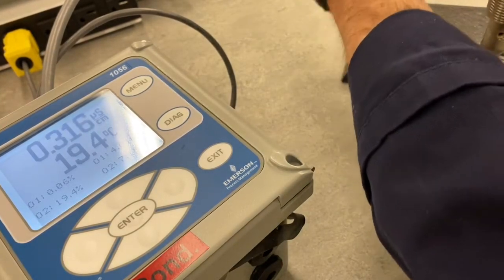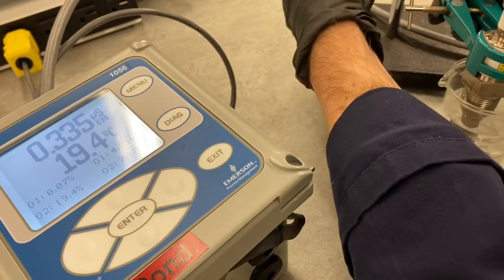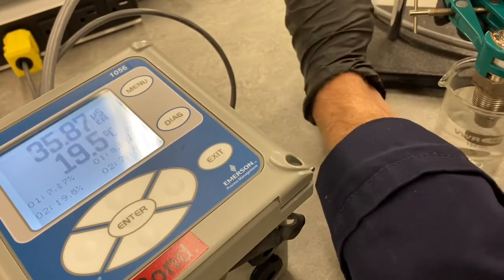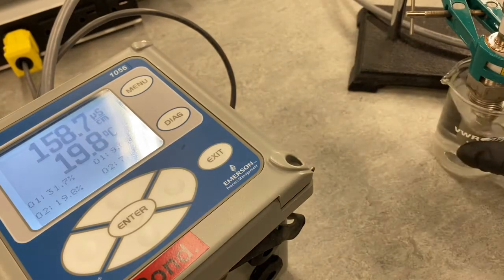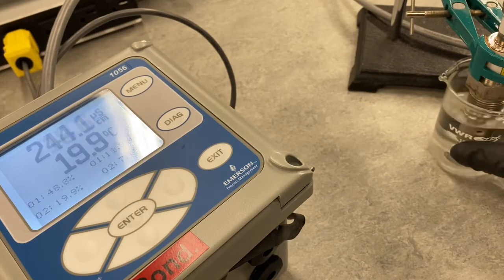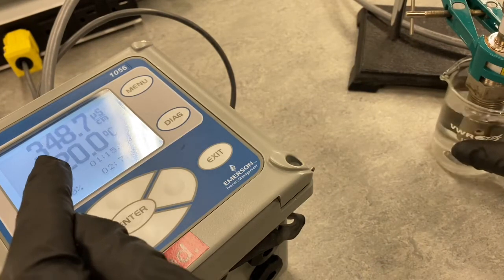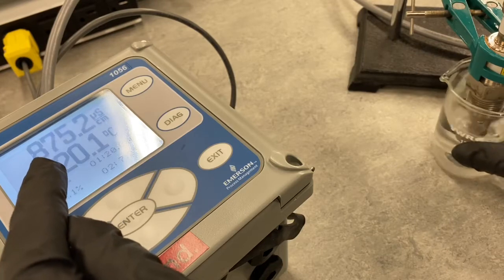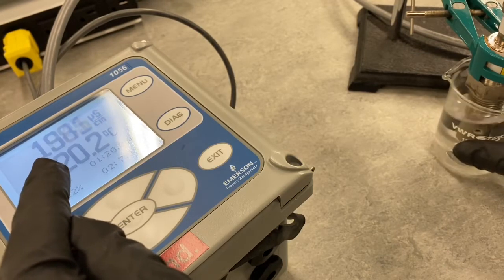So I'll drop this back into the sample, and then I'll start agitating it here. And you can see over here that the conductivity of our sample has risen by quite a bit.